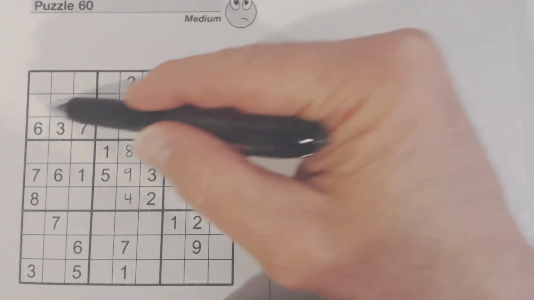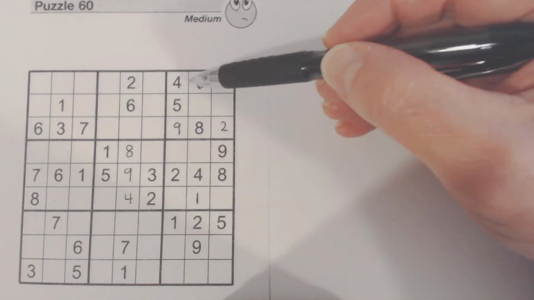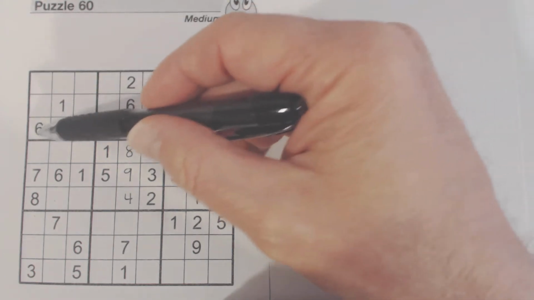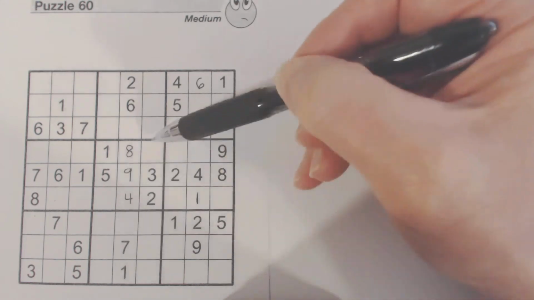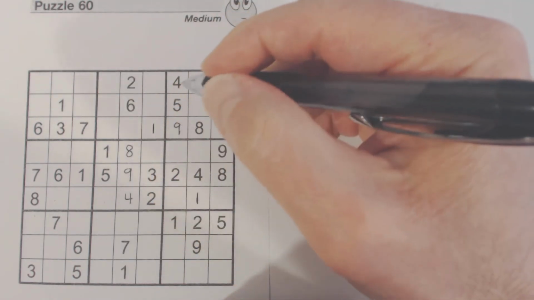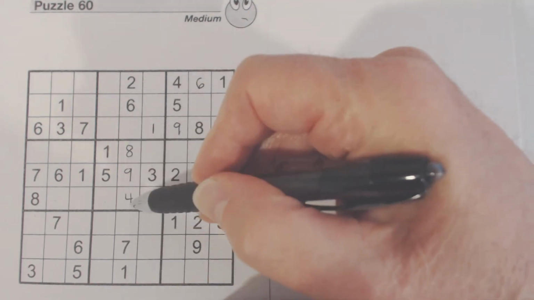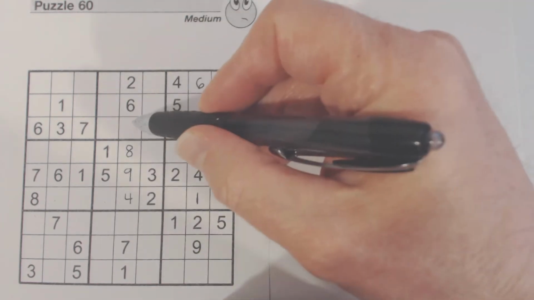Okay, now you remember with the L pattern here, we got a 2 and a 4. We've added a 6 there, but we've got a 1 and 6 already in this box here. Let's see, we got a 1 there. So that's a 1 right there. What are we missing here? 1, 2, 3, 4, 5, 7, 8, 9. 3 and 5.